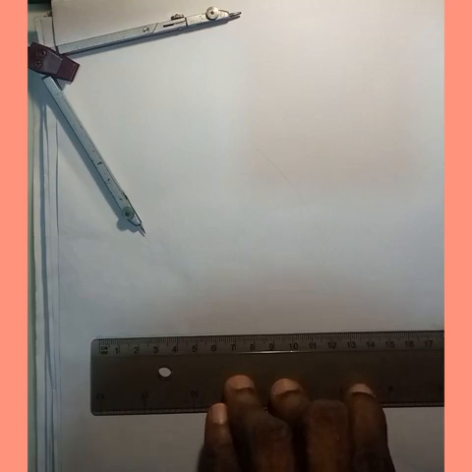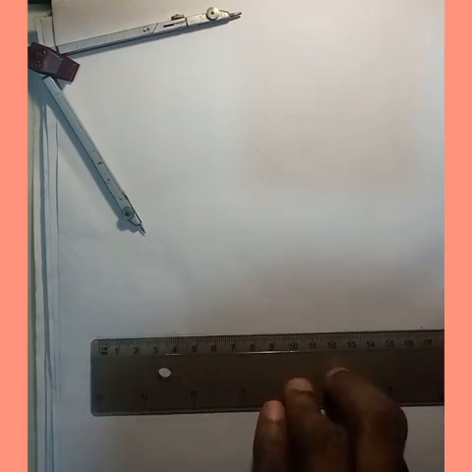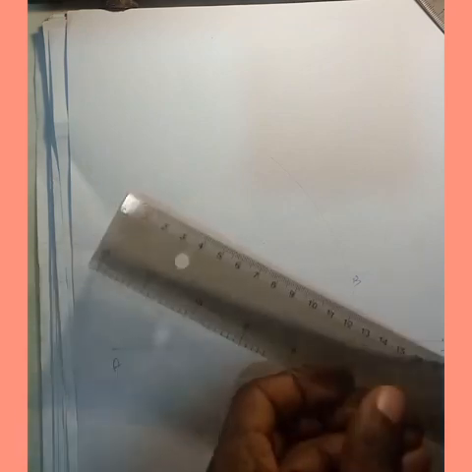So 167 is somewhere here. You now measure 50 from here, and then you draw an arc. So the point of intersection here is going to give you your point B. So this is point B, this is point O, and then this is point A. So you now join it just like a triangle.